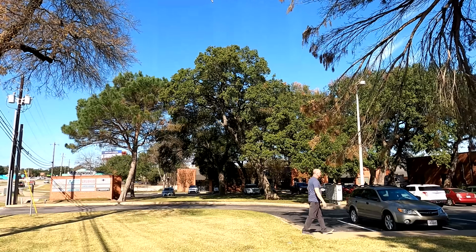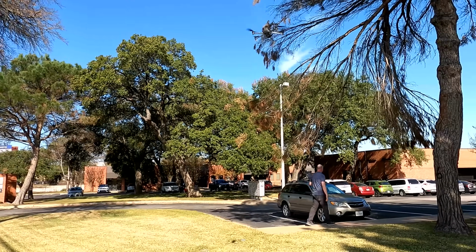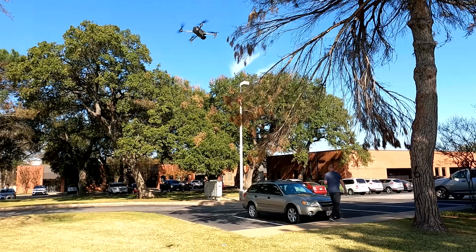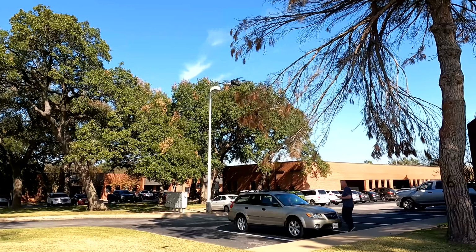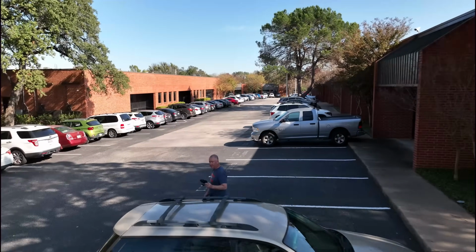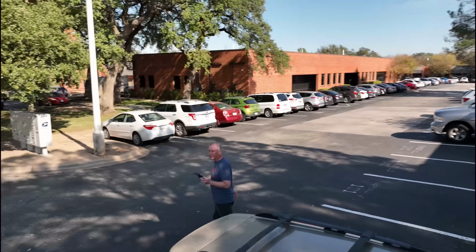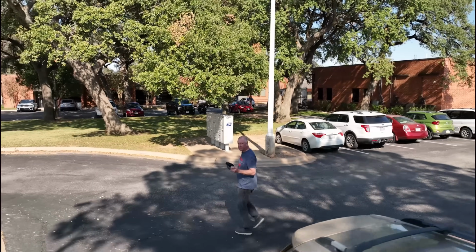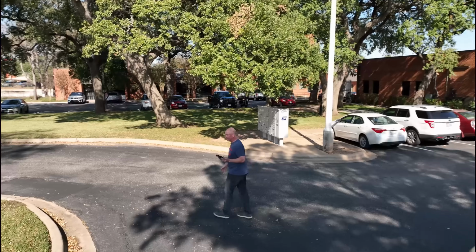All right, now what happens if I walk under this tree branch? Okay. It went around it. Haven't touched the stick at all.